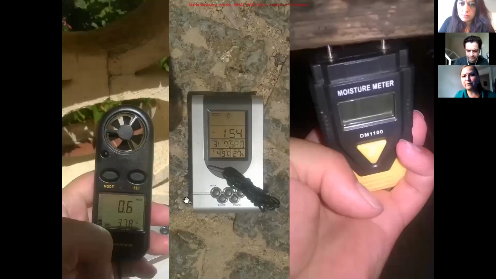You can use different tools for analyzing things. For instance, this is an anemometer to measure wind speed. This, you already know, right? It measures temperature and relative humidity. This is a moisture meter. You just stick the needles into wood, and through electricity you find out the moisture within that wood. But those are examples I just used for certain of my research, and you can use whatever you want.